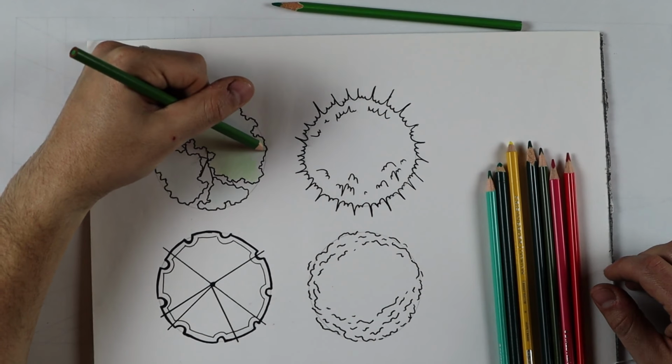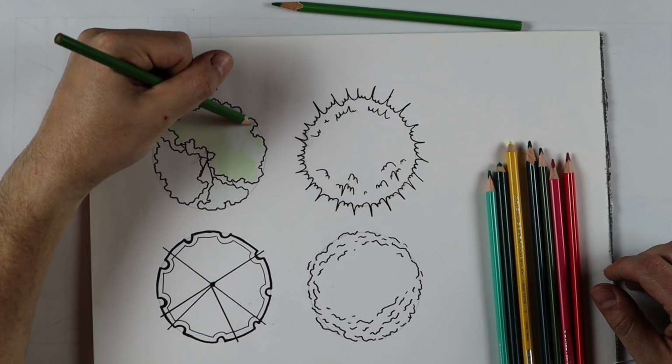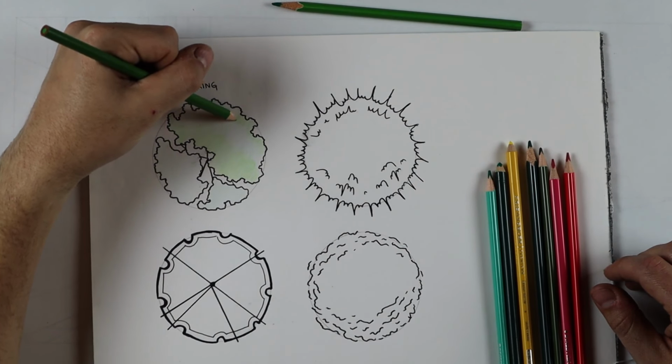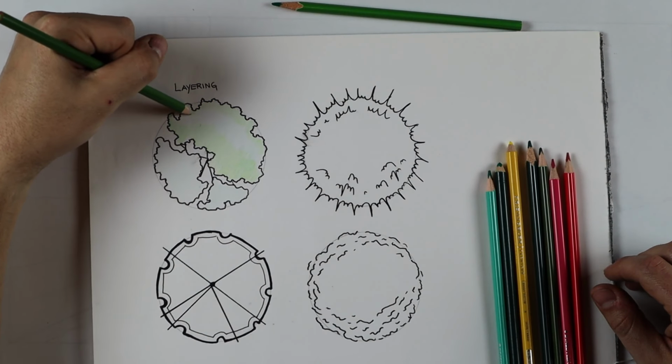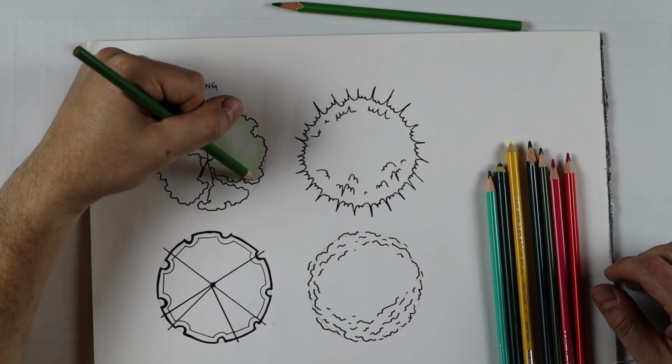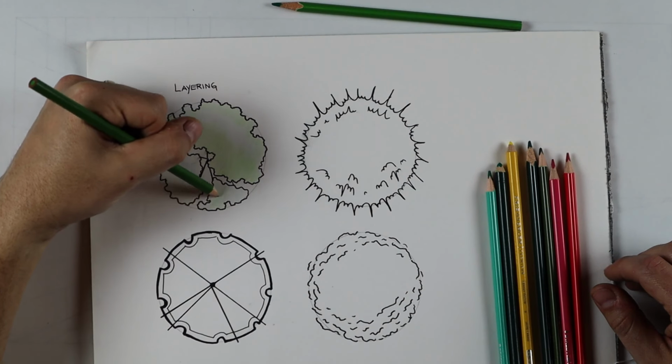I'm also going to do a little bit on the top, just like we would do stippling. Same thing on both other sections.